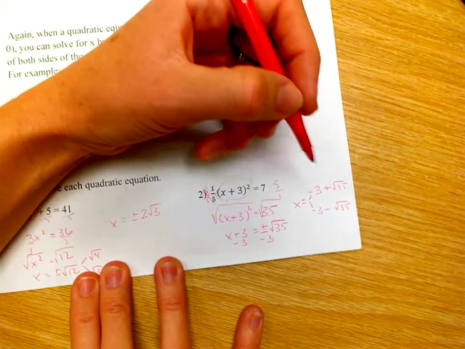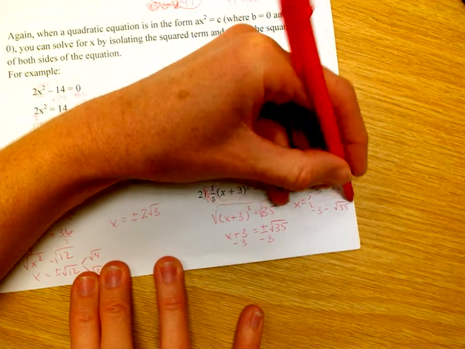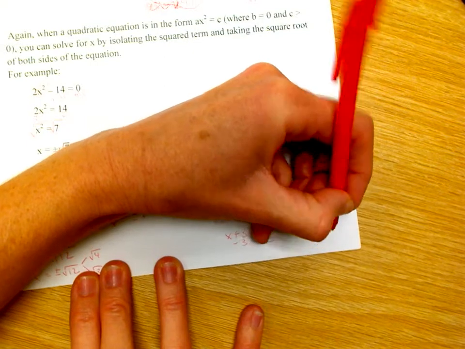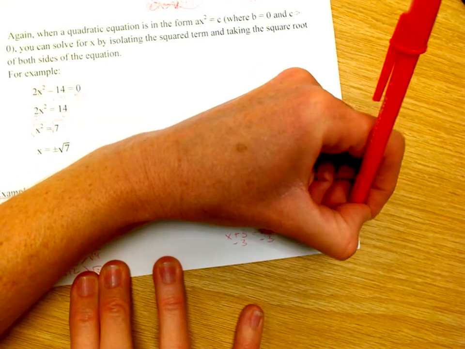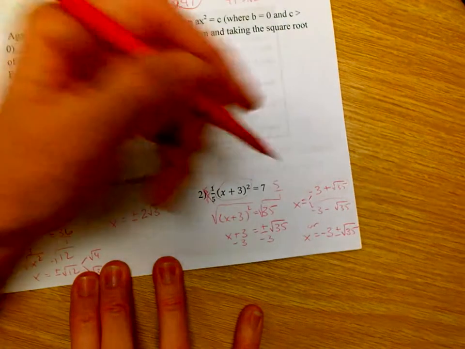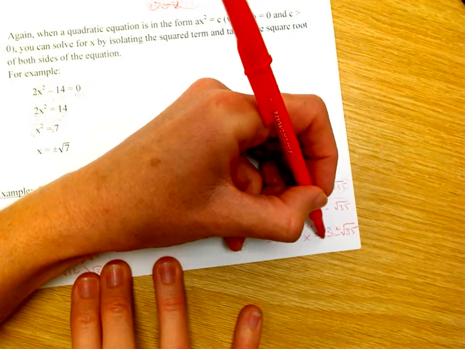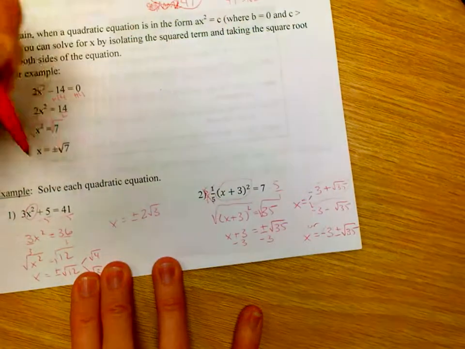However, another way you may see these written, instead of writing it as two separate expressions, you may also see this as just x is equal to negative 3 plus or minus the square root of 35. Just as a rule, what you will notice is you will see most of your answers where the integer is first and then the radical is listed second.